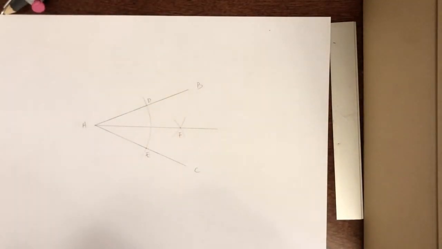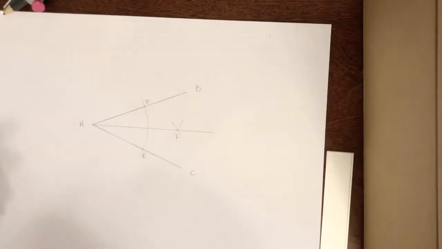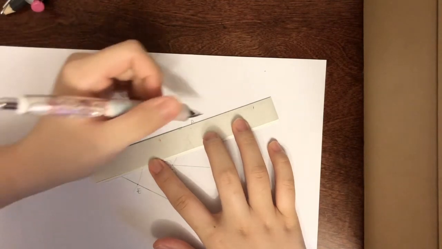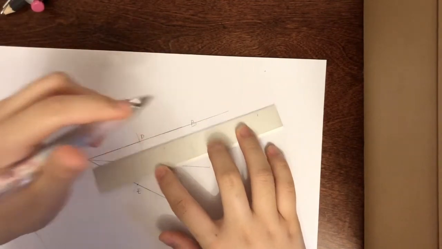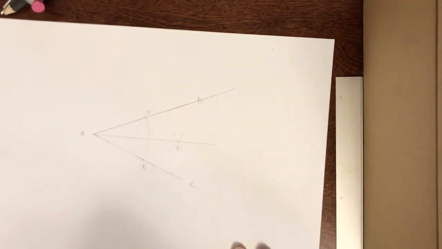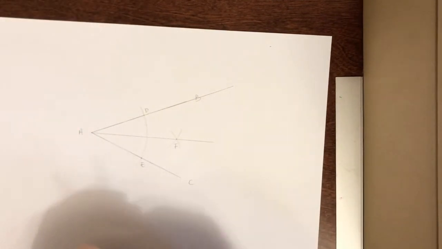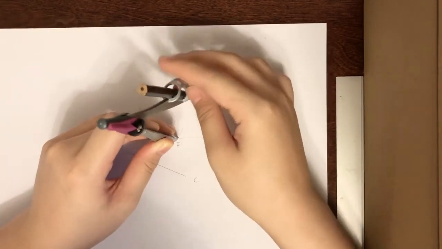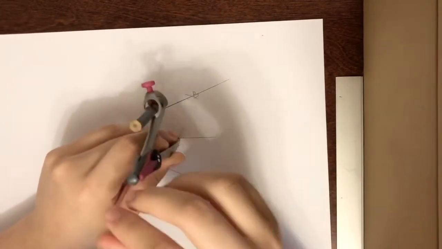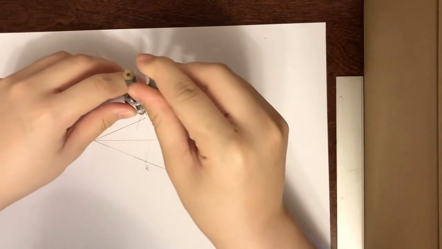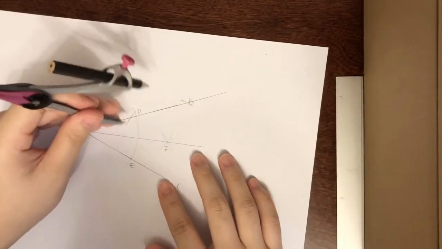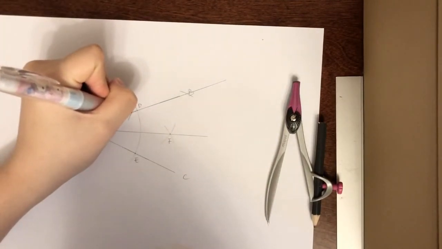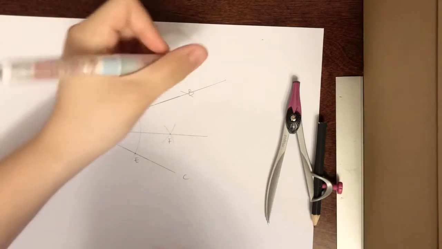So first, we'll construct a perpendicular line to line segment AB. By doing so, we first need to make line segment AB longer. Then, fix the compass on point F and draw two short arcs on line segment AB on two opposite sides. Mark the intersecting points as G and H.